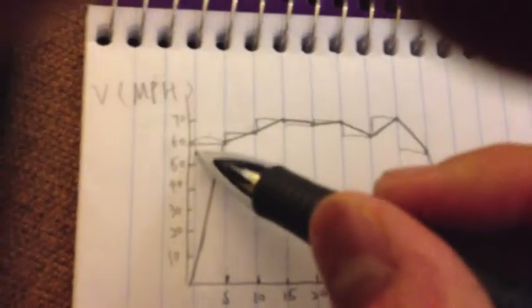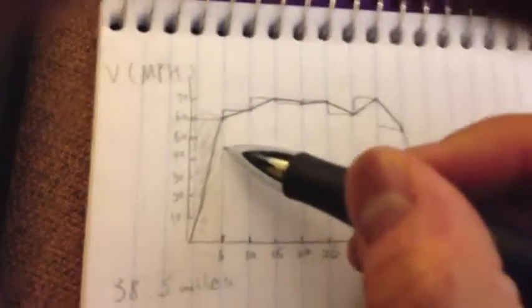And what we just calculated is the area underneath those rectangles.